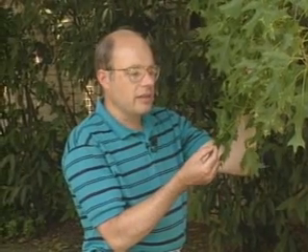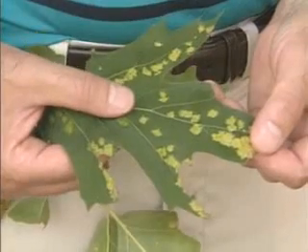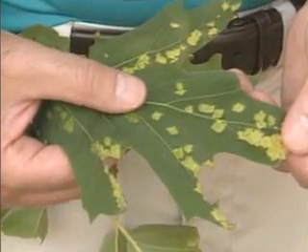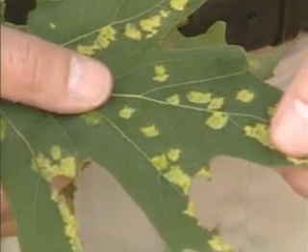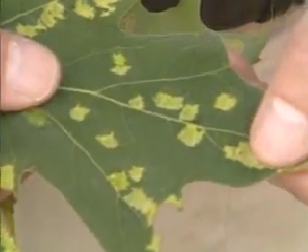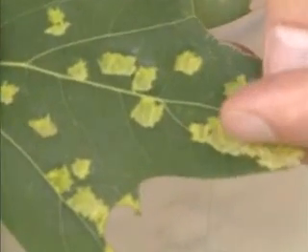Now, one thing you don't want to confuse this with is a similar symptom that's caused by a mite. And I have a sample here on a different type of oak that has the symptom that's being caused by a mite. Now, this is also a blister-like symptom. However, if you could feel it, you would feel that this blister is kind of harder in texture. It's rougher in texture than the oak leaf blister. The oak leaf blister, when you press it, it's not much different in texture than the rest of the leaf. But this is kind of a harder tissue.